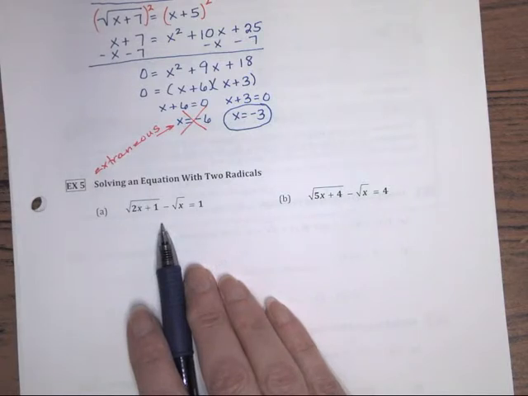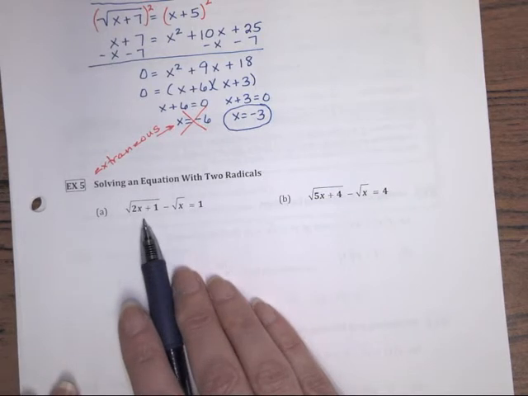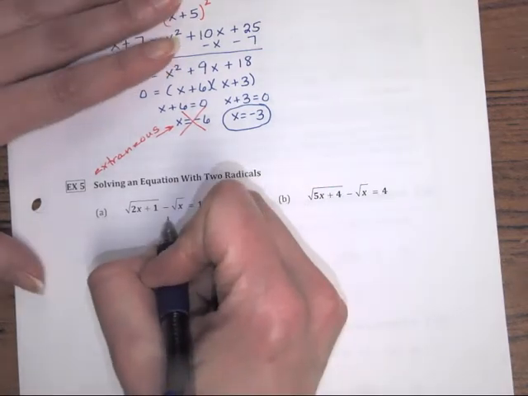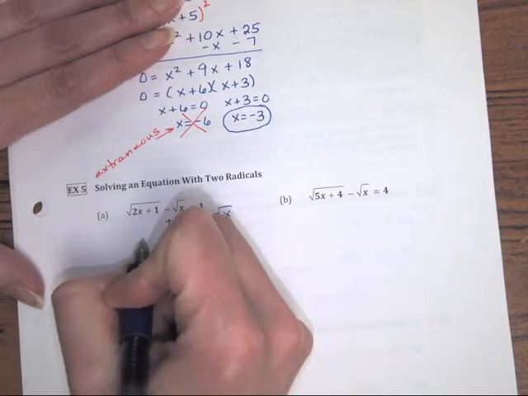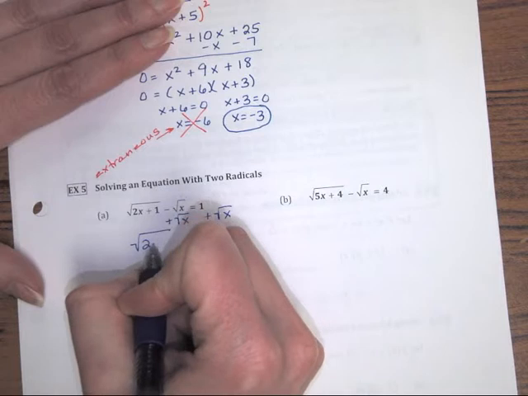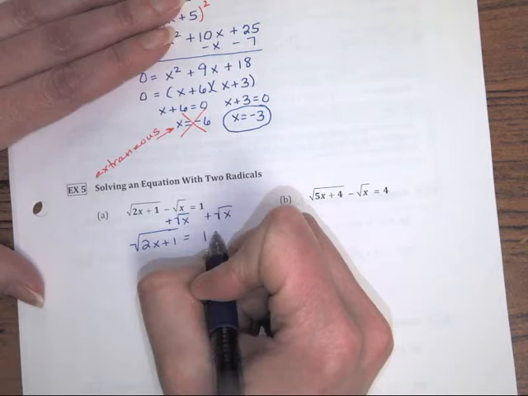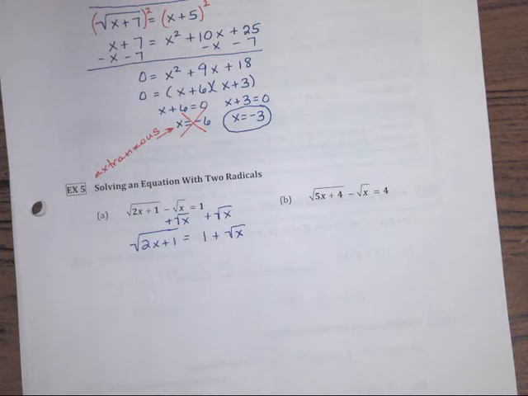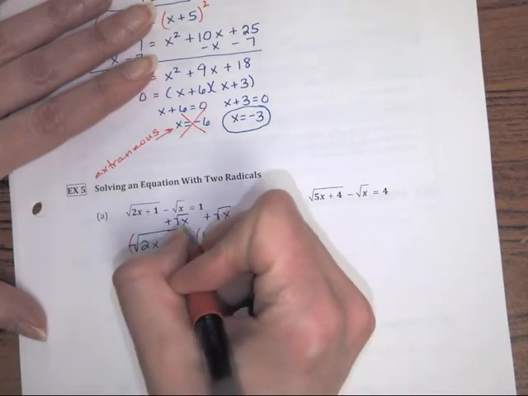Here's what I'm going to do. This one, to me, is more complicated, so I'm going to get this one by itself on one side, and I'm going to move this one to the other side with the 1. Okay? So I'm going to add the square root of x. And here's what I'll have. The square root of 2x plus 1 equals 1 plus the square root of x. Okay? Now, when I square both sides, I'm still going to have some square roots left out of this deal. So we're going to put both sides in parentheses, and I'm going to square them.